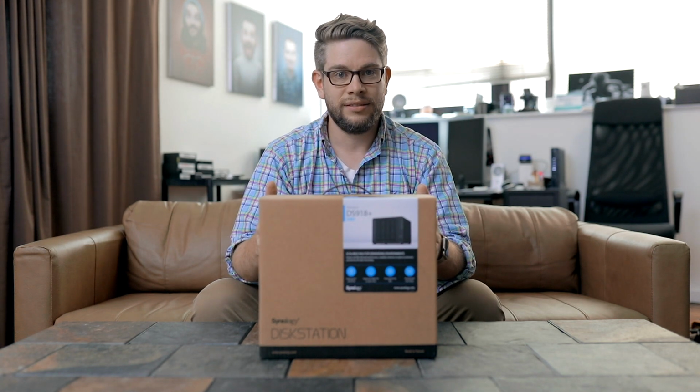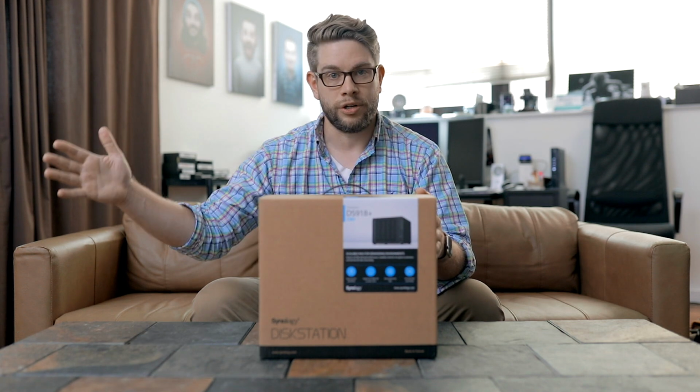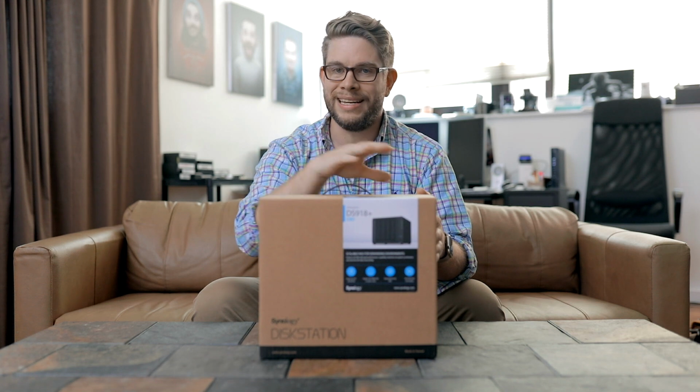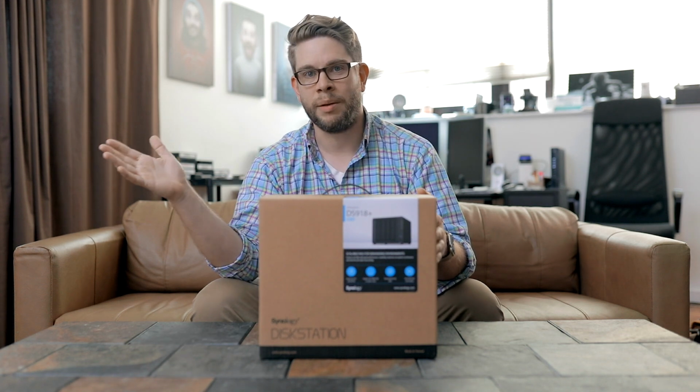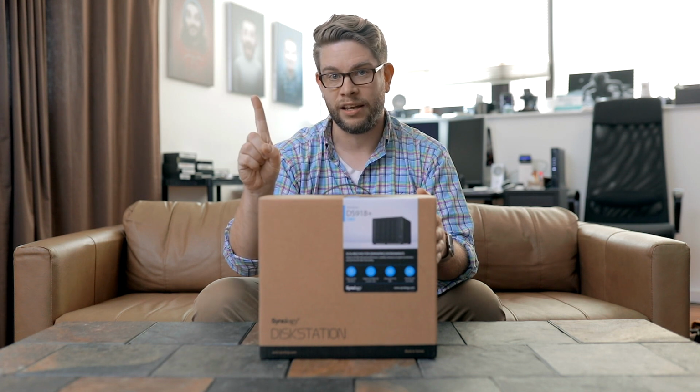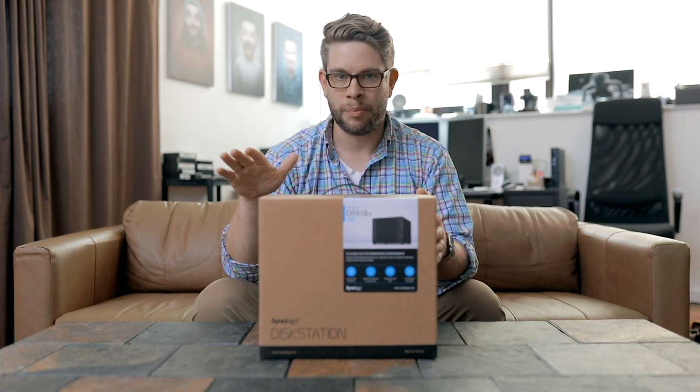So this guy is going to give me room to grow in the future. Now, with that said, I'm putting everything on here in RAID 5. It is not backed up. Well, I'm going to back it up, but just because I have everything on here in RAID 5, right, that one drive that can fail and I can just replace it, that's not a backup.